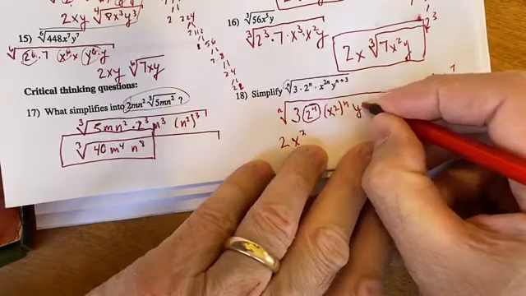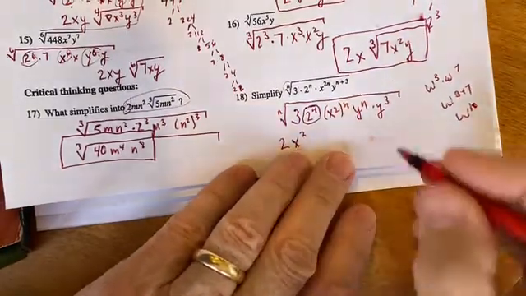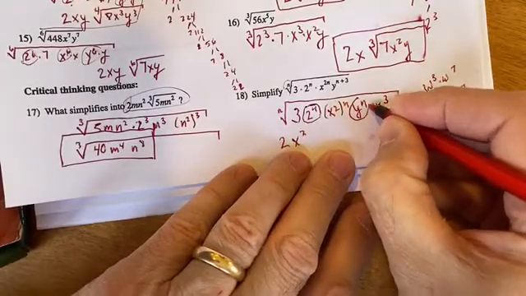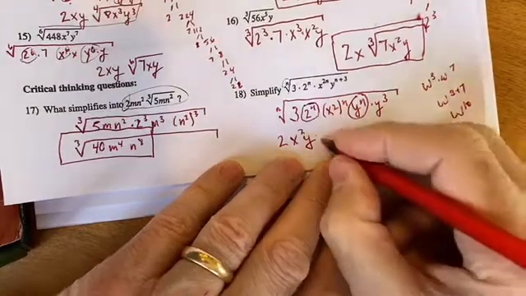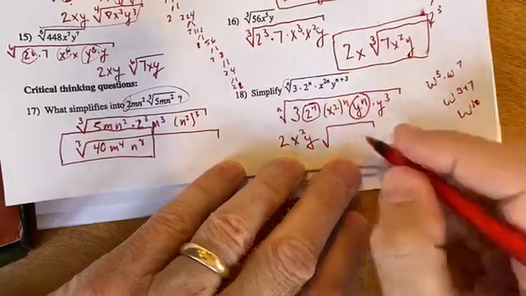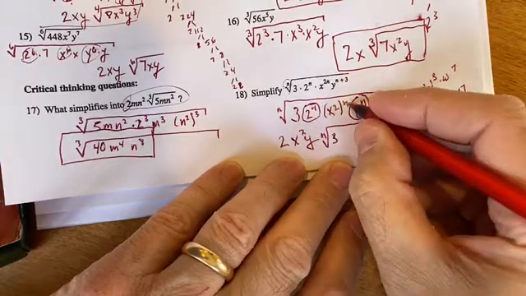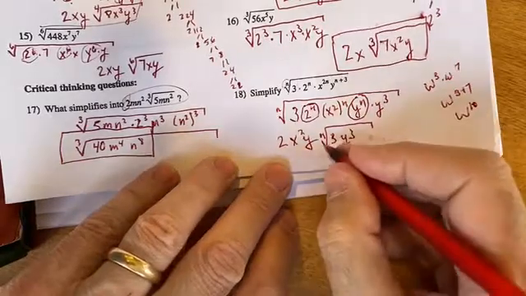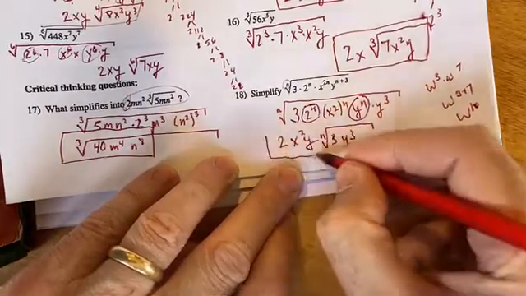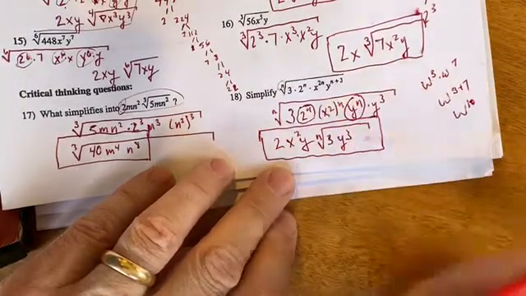So this is y to the n times y to the 3rd. And see, since we have a y to the n, 1y comes out. And everything that doesn't have an nth power on it stays in. So this 3 stays in. And this y to the 3rd stays in. So this is 2x squared y times the nth root of 3y to the 3rd.